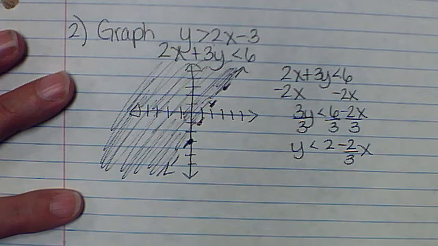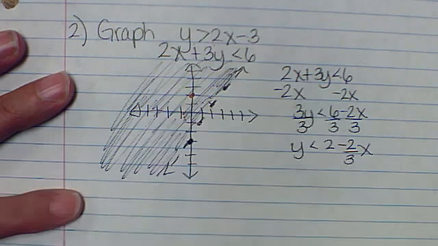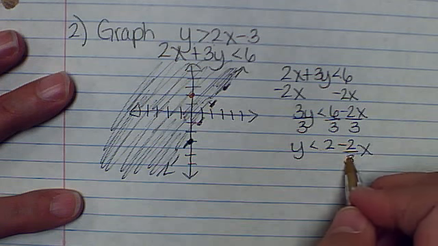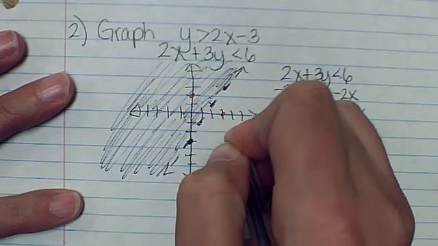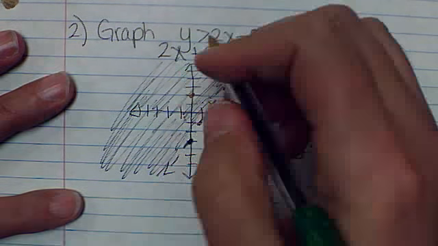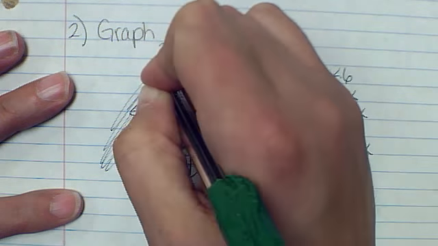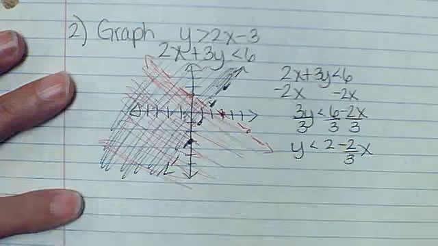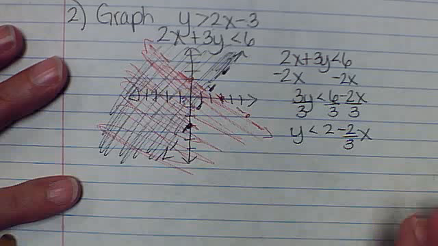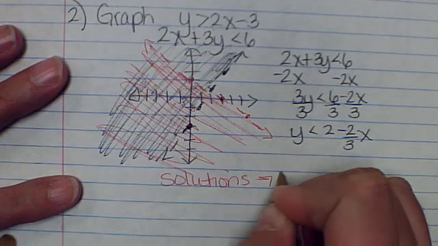So that when I graph this one, I'm going to do it in a different color. I'm going to start at 2. And my slope, because that's my b, my slope is negative 2/3, so down 2 over 3. Down 2 over 3. When I connect with a dotted line. And my shading this time is below. So this double shaded area, that is my solution set. So solutions are in that double shaded area.